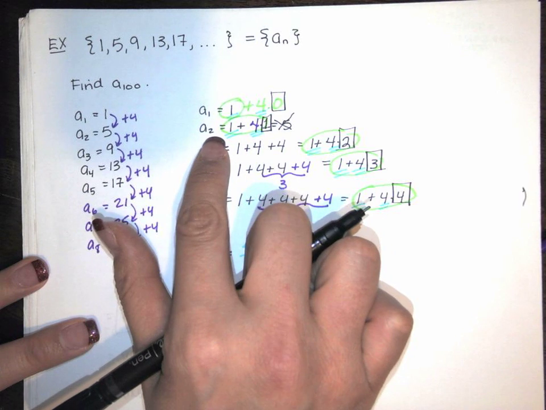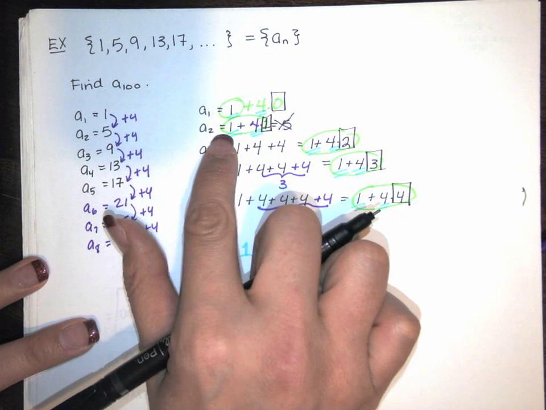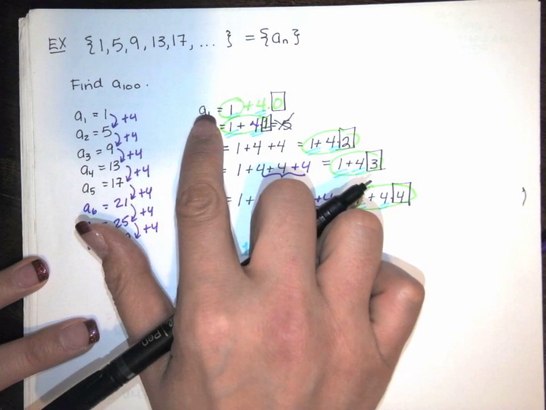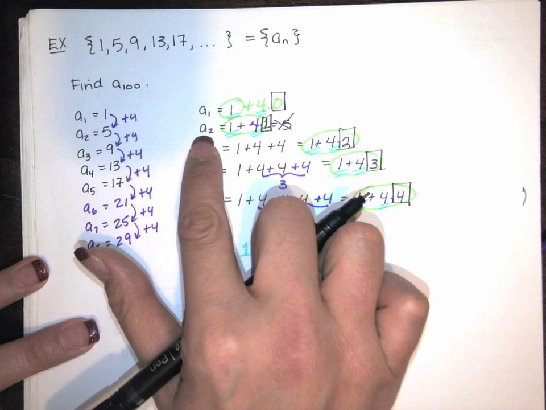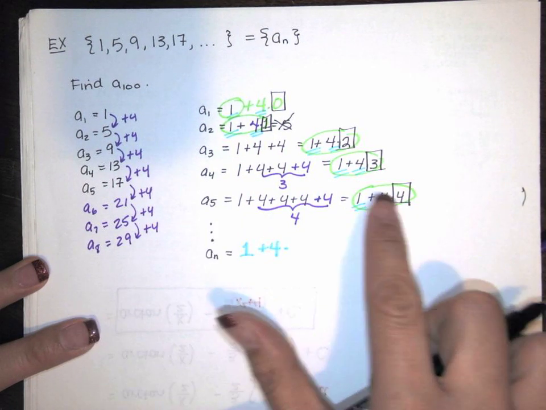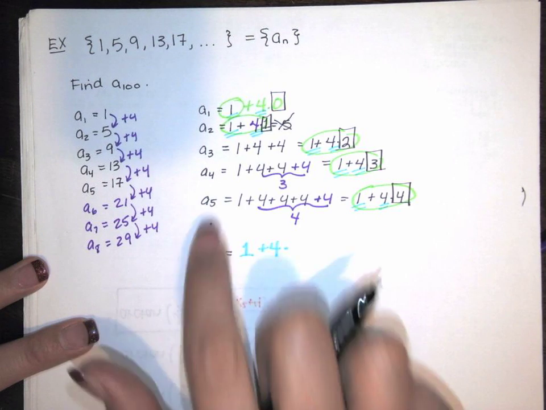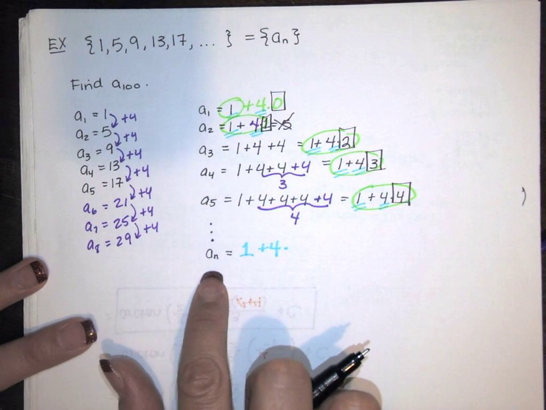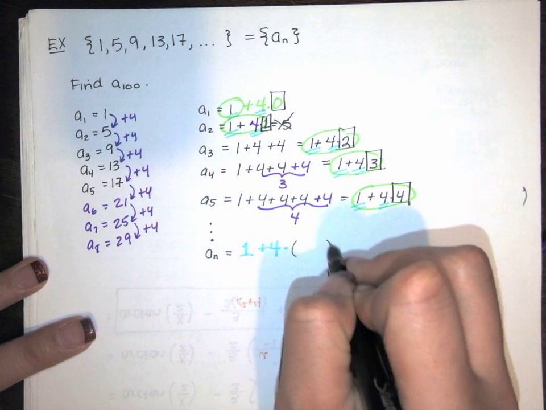That subscript's not a 1, but there's a 1 and that's a 2. So when that's a 0, that's a 1. When that's a 1, that's a 2. When that's a 2, that's a 3. If that's a 3, that's a 4. If that's a 4, that's a 5. So if this is an n, what does this have to be?